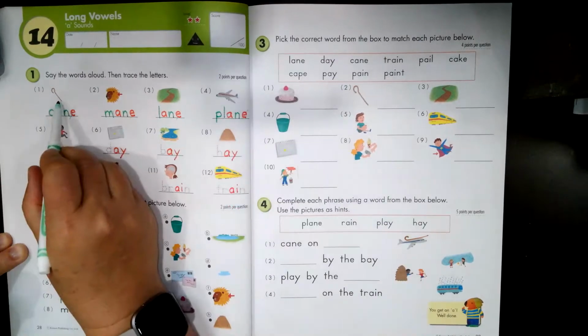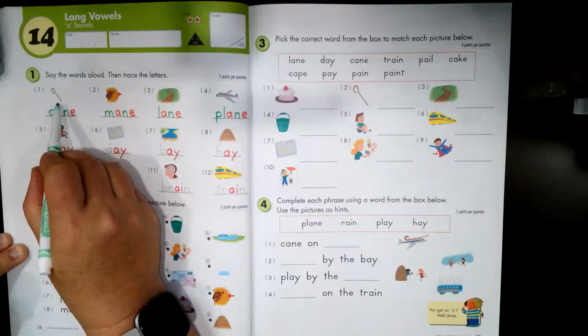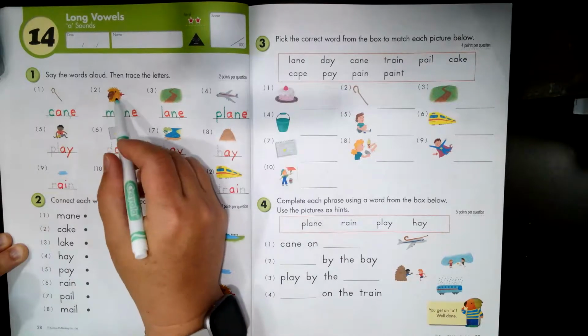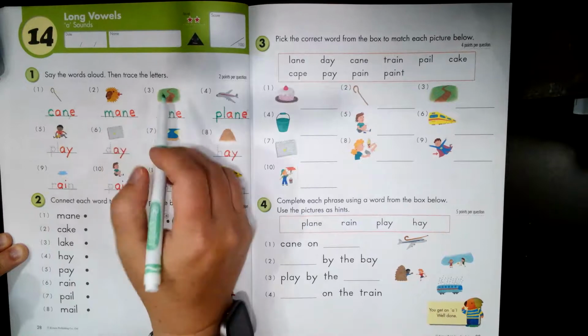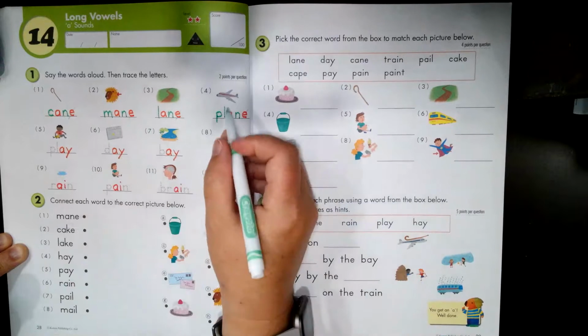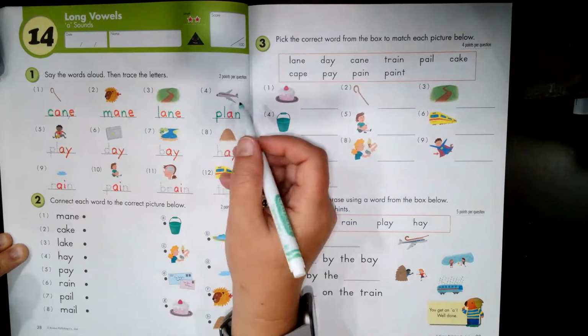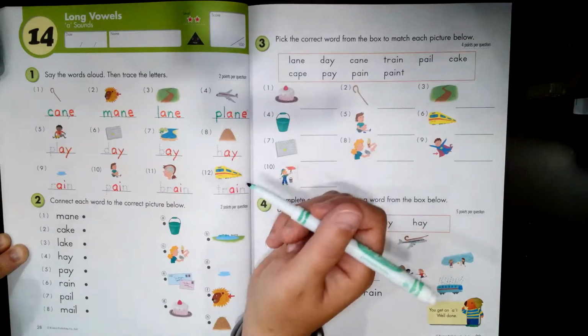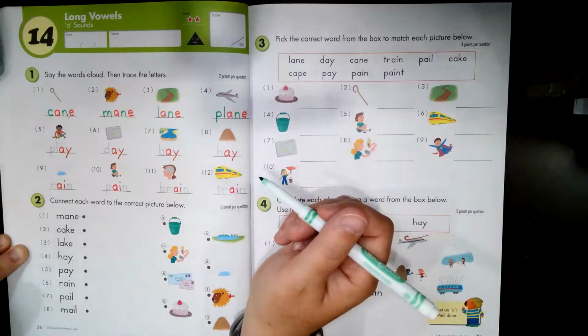So this is a walking cane. A stick to walk with is called a cane. The furry hair on a male lion around their head is called a mane. A little path through the countryside is called a lane. And a plane can be called a jet or a plane or an airplane. It just depends on the kind of plane that it is.